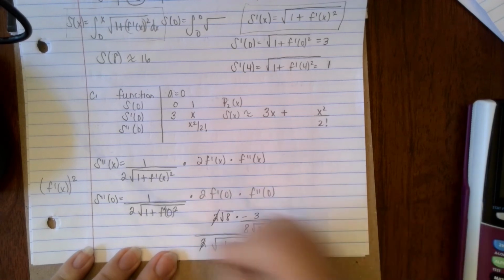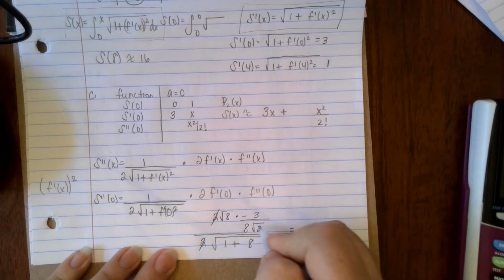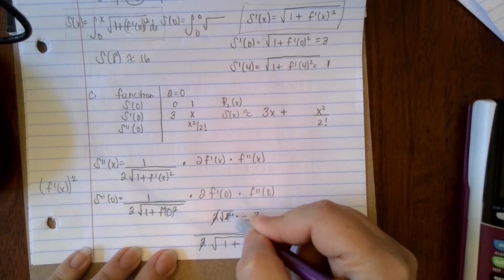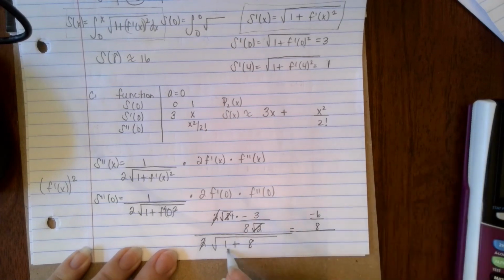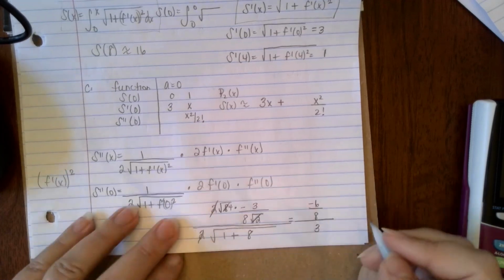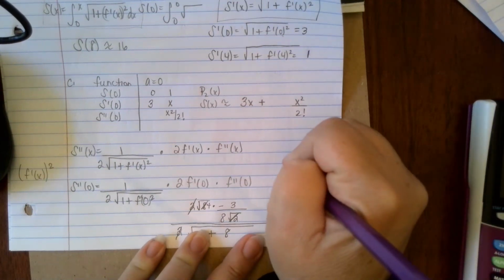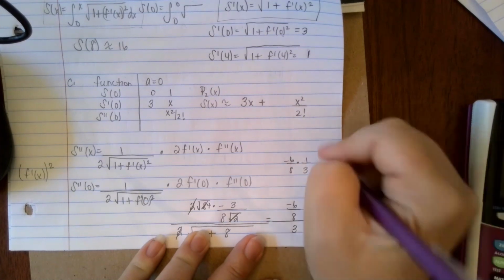All right, I'm going to get rid of those 2's. Let's simplify this. This can become a 4. Square root of 4 is 2. 2 times 3 is a negative 6 over 8. And then this is the square root of 9, so that's going to be a 3. Keep, change, flip. Negative 6 over 8 times a 1/3.